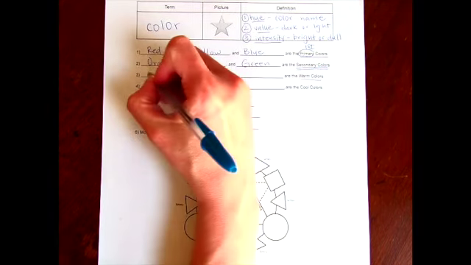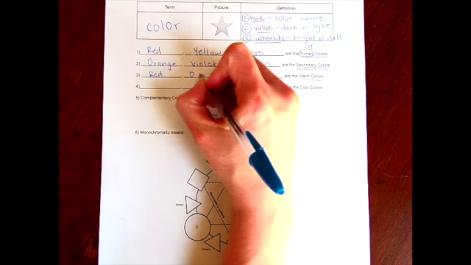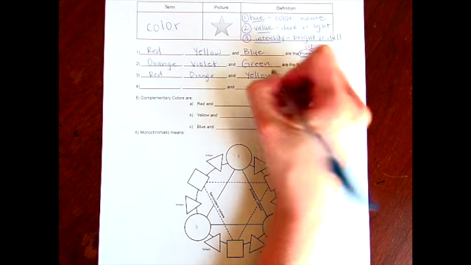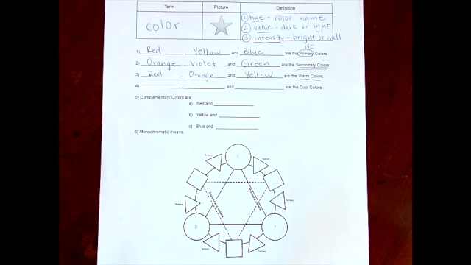Warm colors are going to be red, orange, and yellow. They make me think of fall. They make me think of fire. They make me think of love, hate, anger, passion. They're just really intense colors.